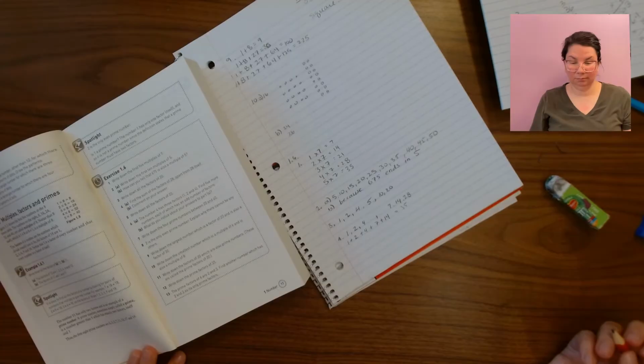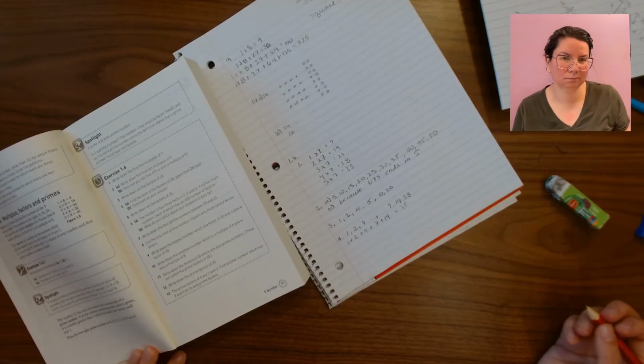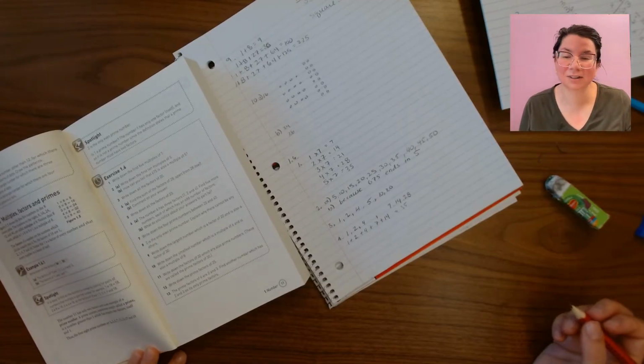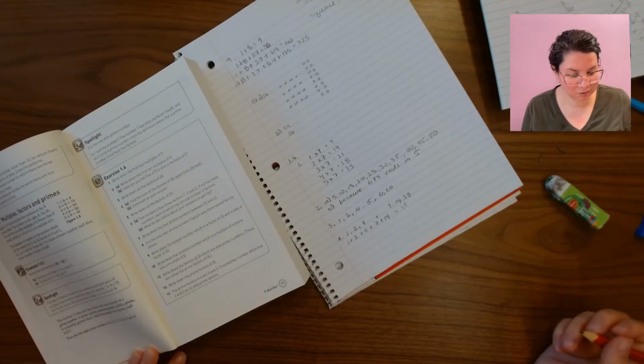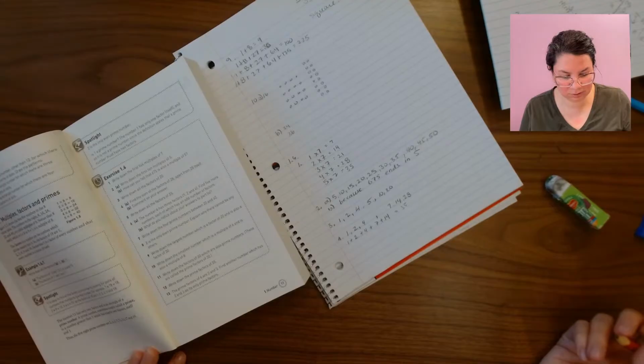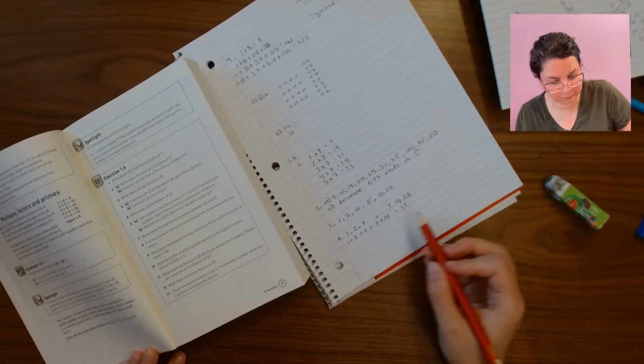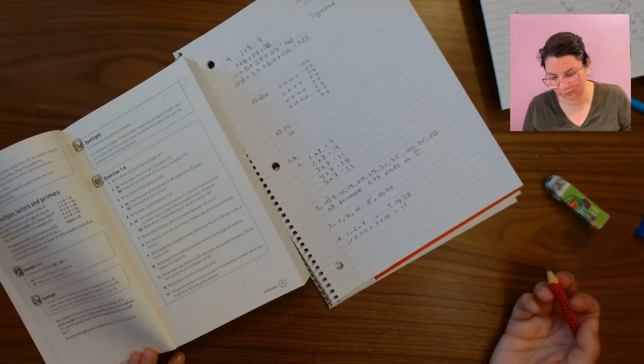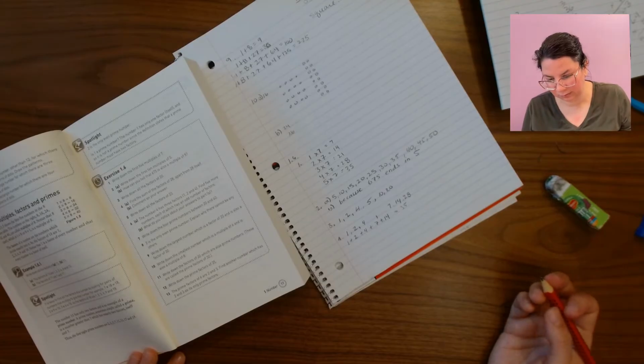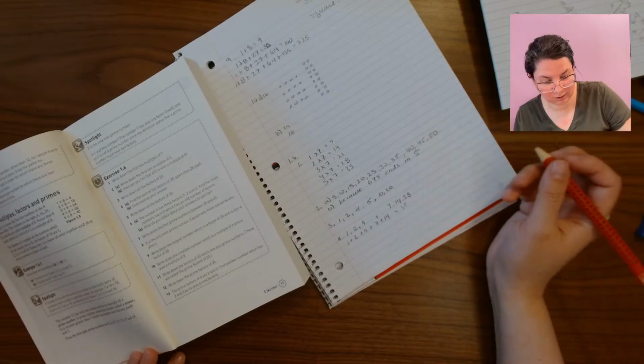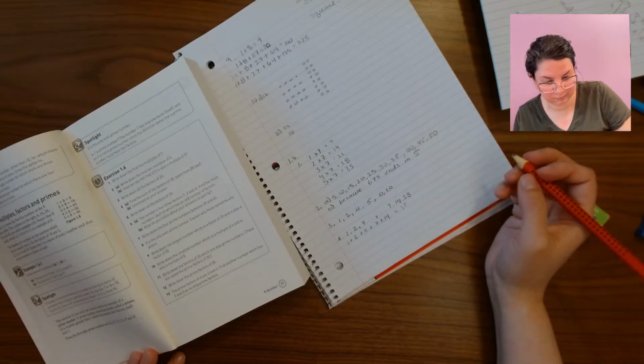Comment on my answer. Good job, 35. I don't know, what do I put there? It's 1, 2, 3, 4, 5. 5 times 7. It's 5 times 7. Oh my god. Something to do with 7 times 5, I think.